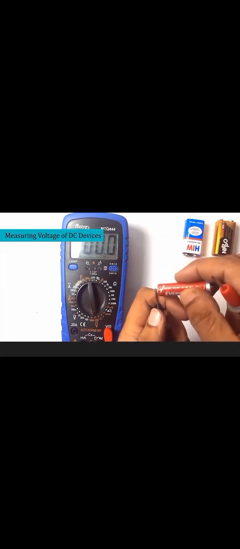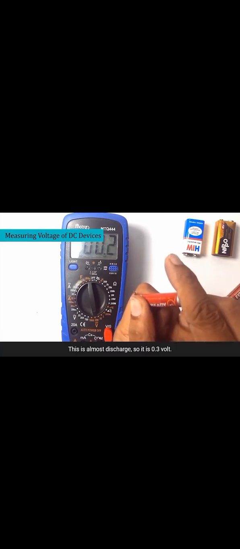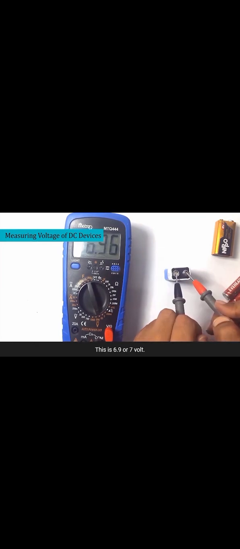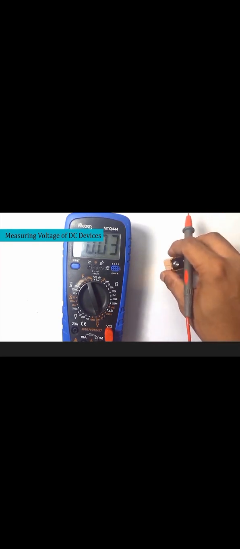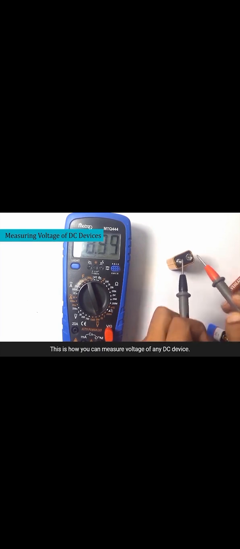Now let's check the another battery. This is almost discharged, so it is 0.3 volt. Now let's check the another battery. This is 6.9 or 7 volt. Let's take another battery. This is 8.9. It means it's a 9 volt battery. This is how you can measure voltage of any DC device.